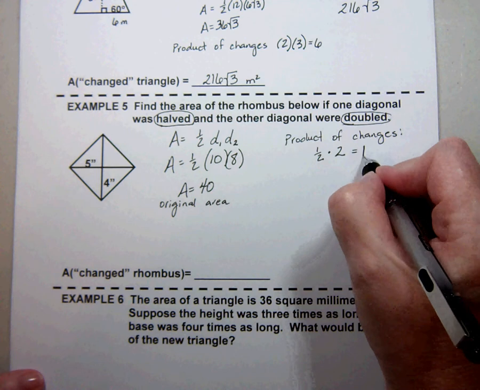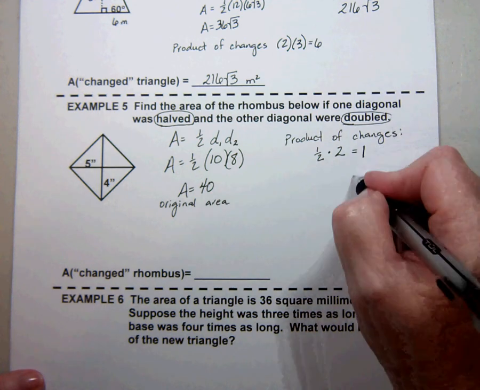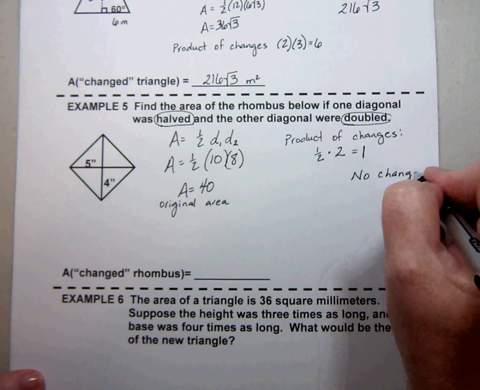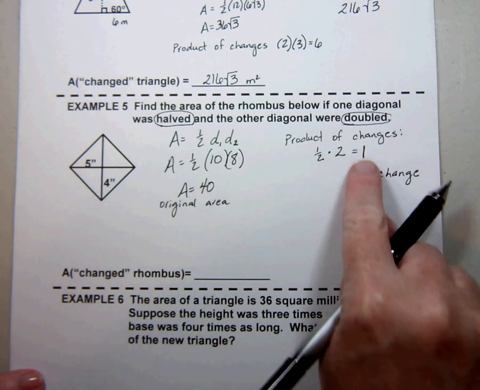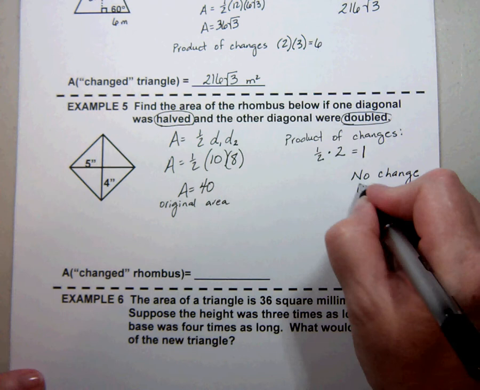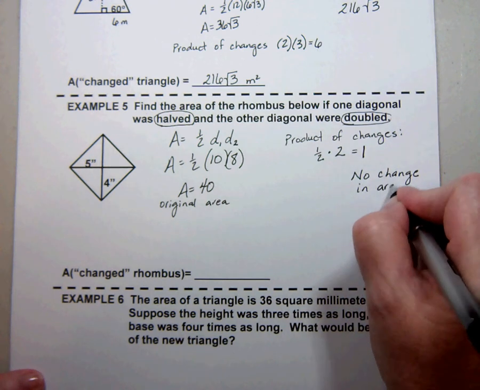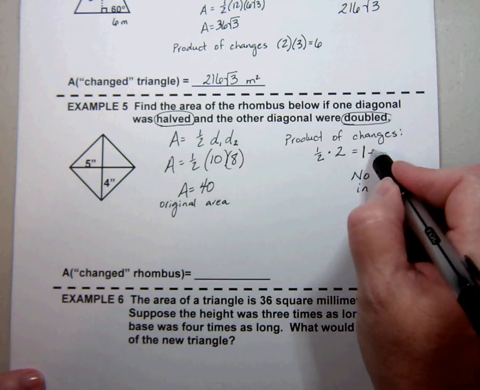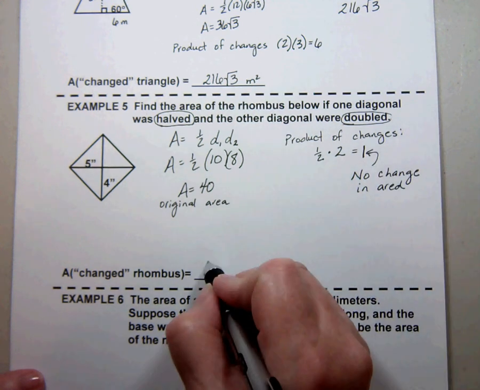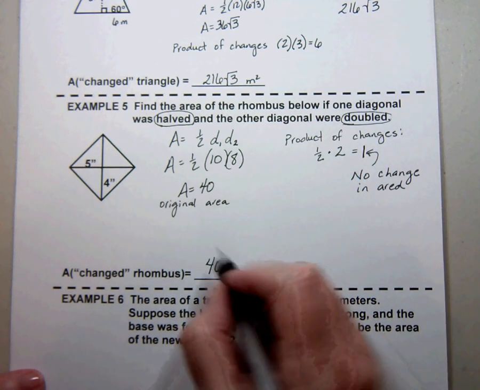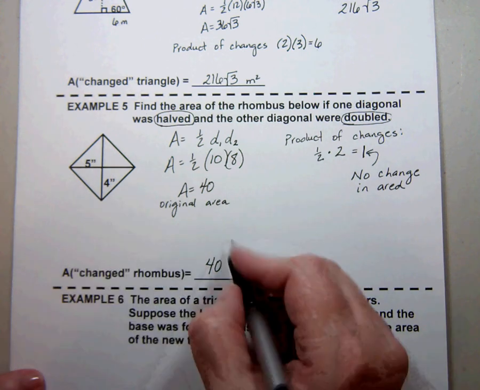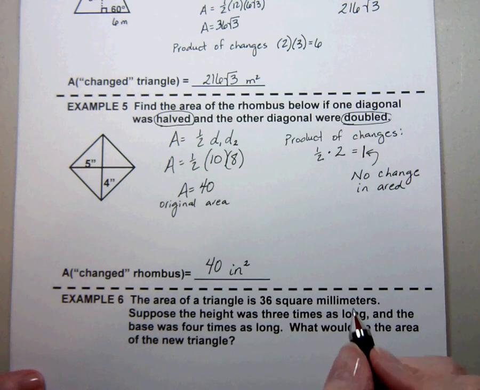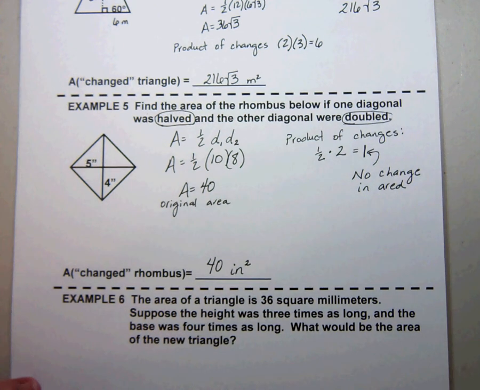Now when you have a factor of 1, that means there's going to be no change to your area. Because if you multiplied the original area times 1, there's no change. So no change in the area when your product of changes turns out to be a 1. That 1 means there's no change. So 40, 2 little marks, I don't know if you know, means inches. If it's 1 little mark, it means feet. So this means the area would be 40 square inches.